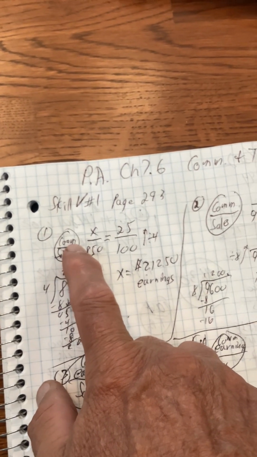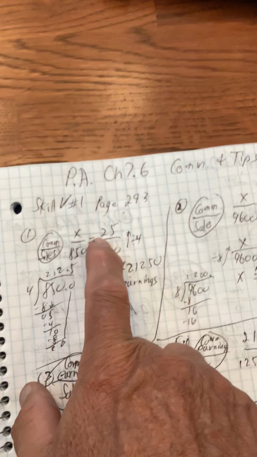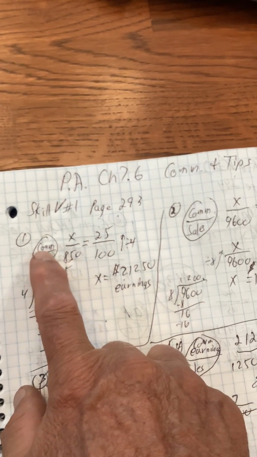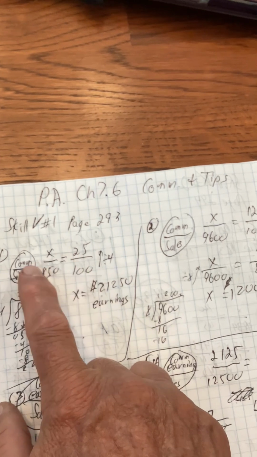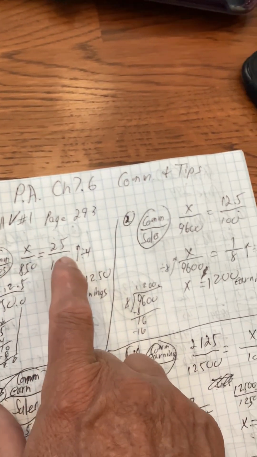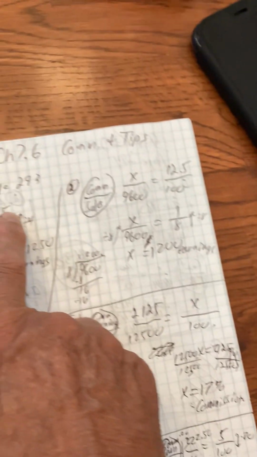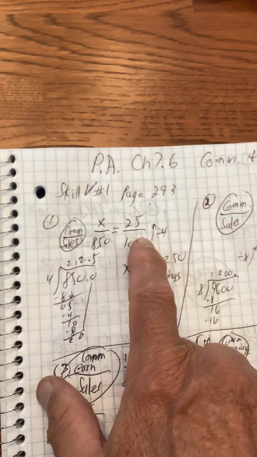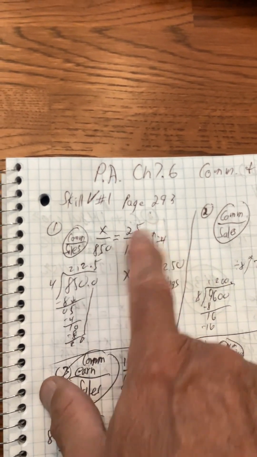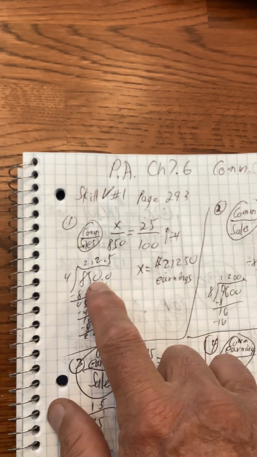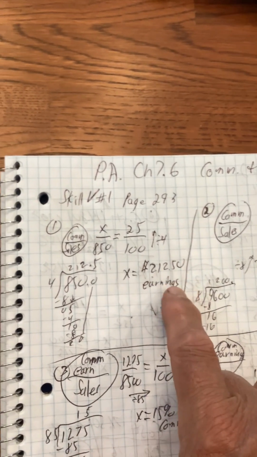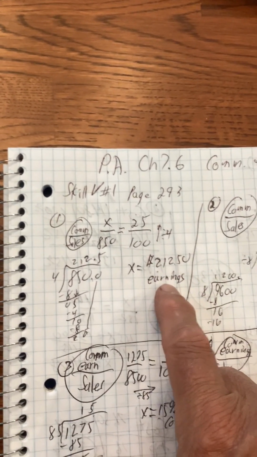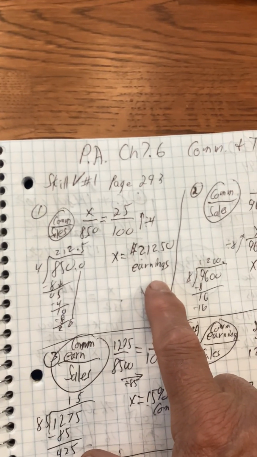Your commission is your percent when they talk about that, but it's also your earnings, how much you're going to make. But when they say commission, I'm talking about percent. You get a 25% commission, so really you just divide by 4. Just divide 850 by 4. You made $212.50, which would be your earnings or your commission.